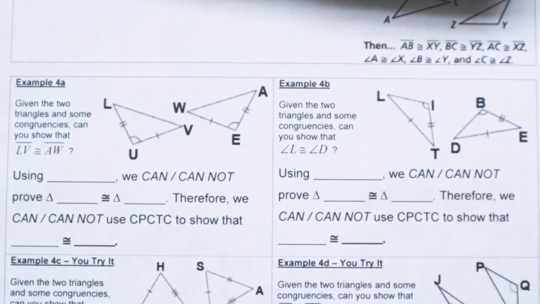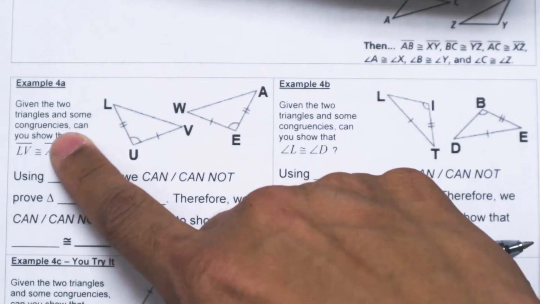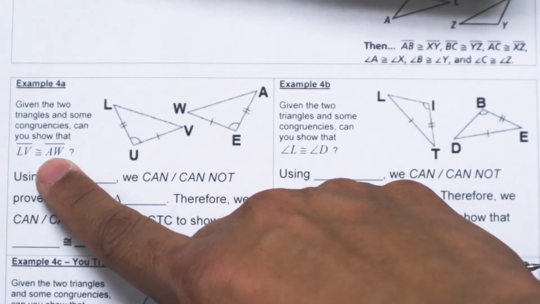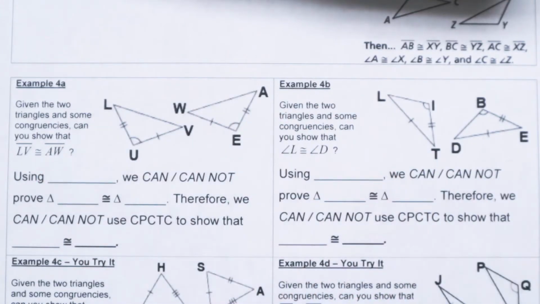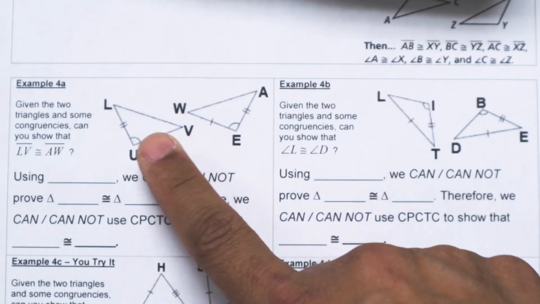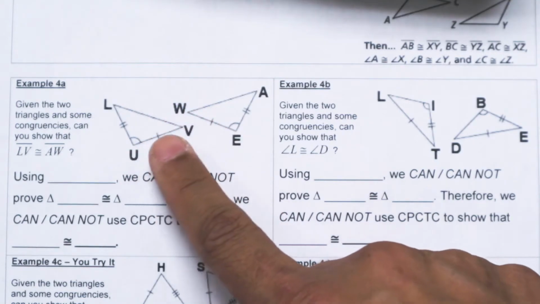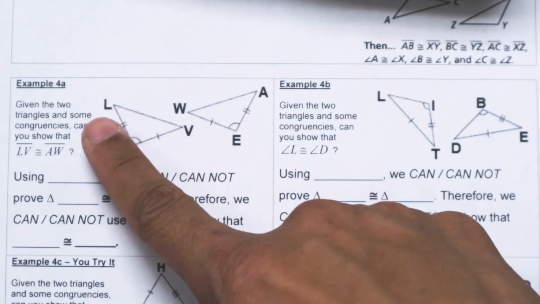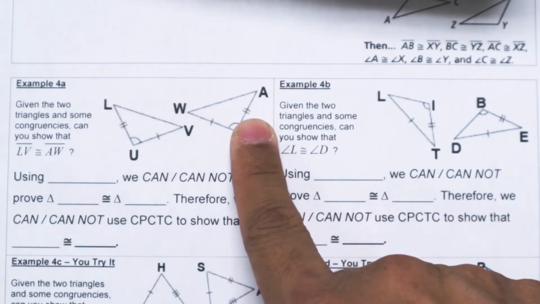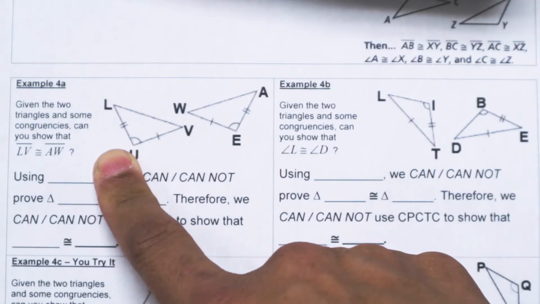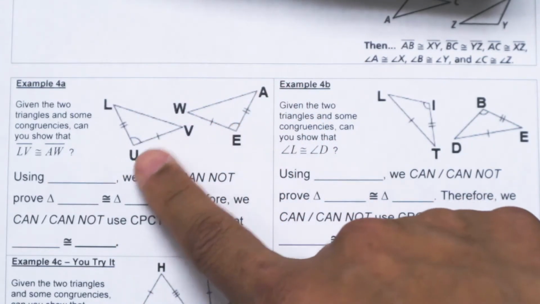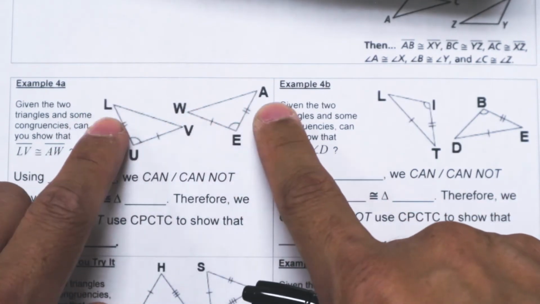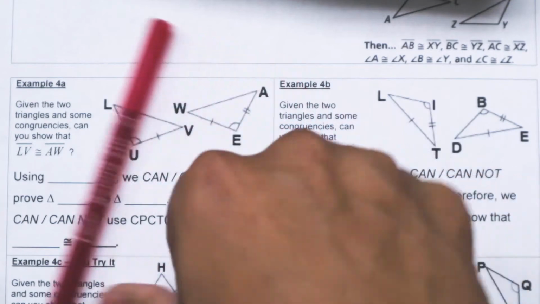In example 4, it says that given the two triangles and some congruencies, can you show that segment LV, or side LV, is congruent to segment AW, or side AW? Well, first, let's take a look at the tick marks. I see that there's one pair of tick marks, which indicate that these two sides are the same, or congruent, and then we also see that there is another pair of tick marks which indicate that LU is the same length as AE, and then we also have one pair of angles in between the two sides. So we could use SAS to show that the two triangles are the same.